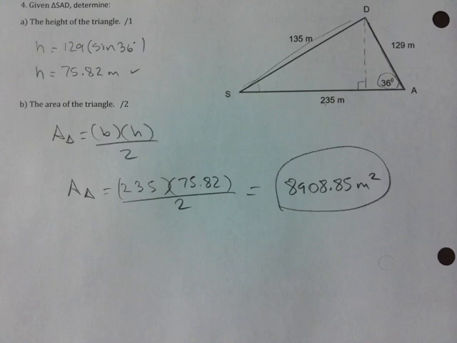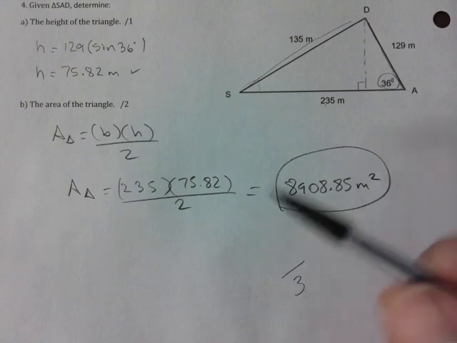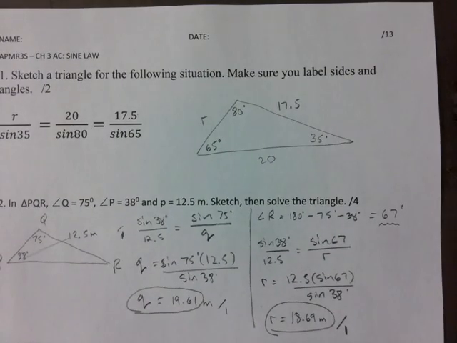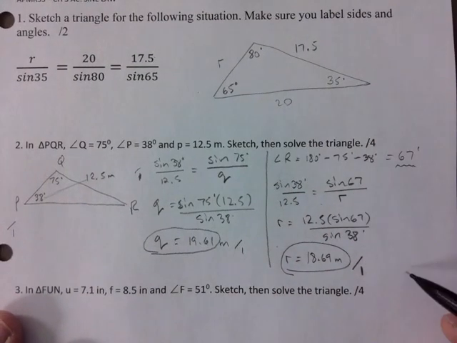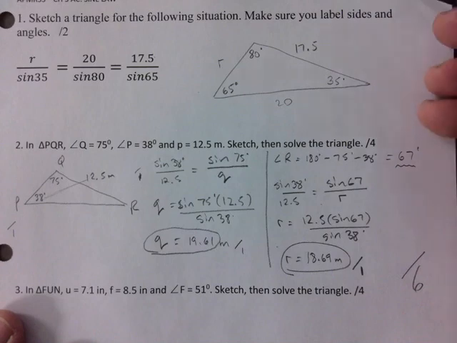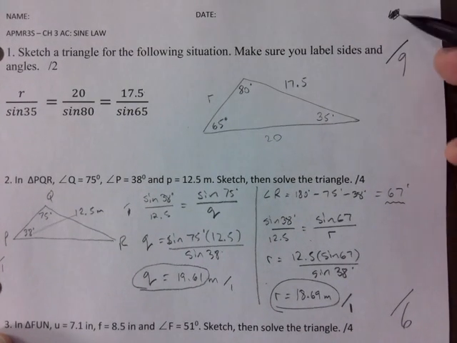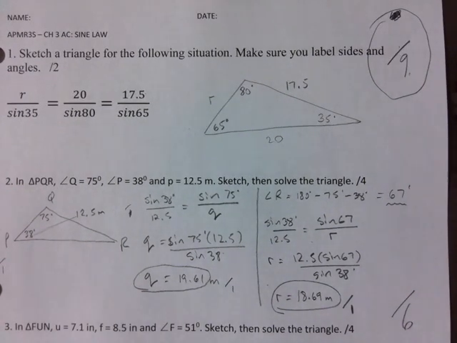So 3 for this back side, right? Area and height, and then the front is worth 6. So 2 for the first one, 4 for this one. So that's 9 total. Total out of 9. So make sure you circle that, and that's your mark for today. And make sure your first and last name is on there.